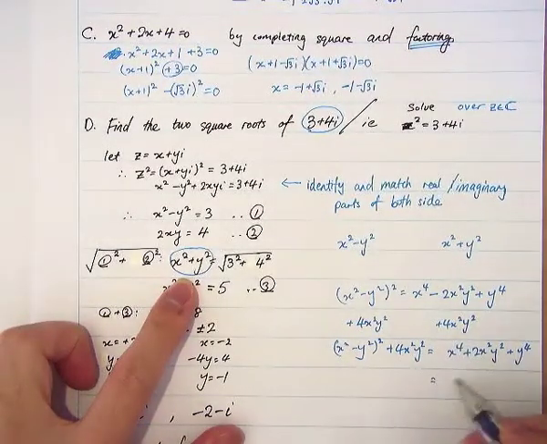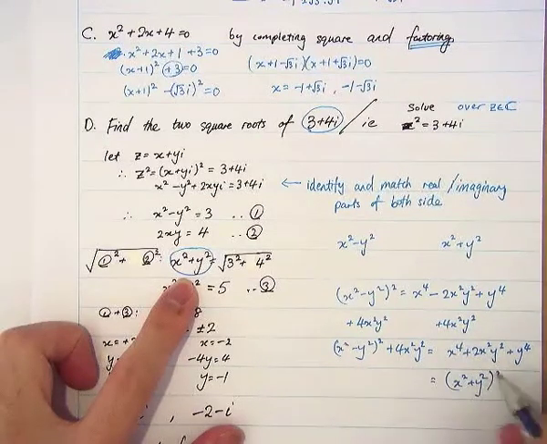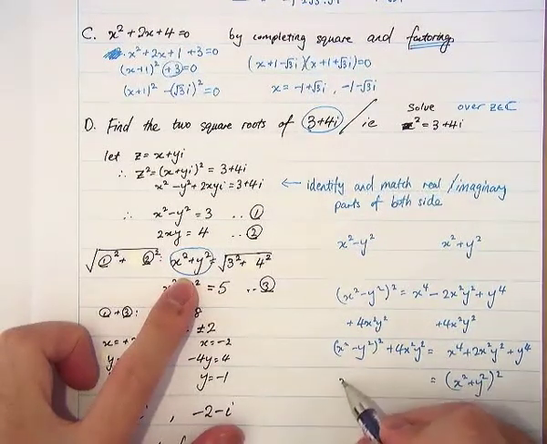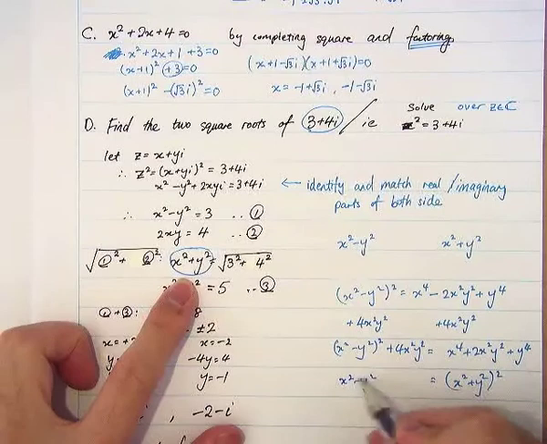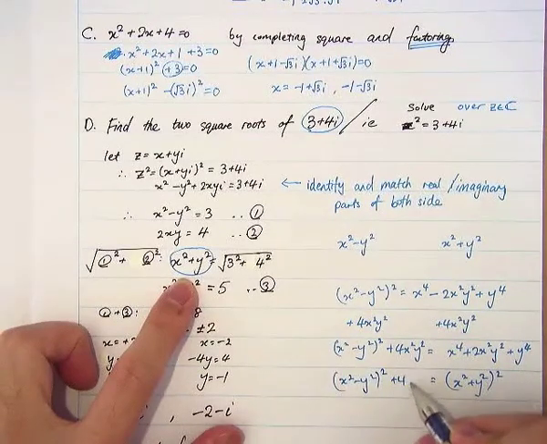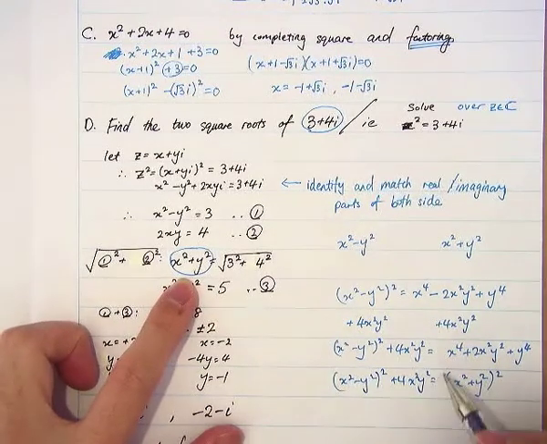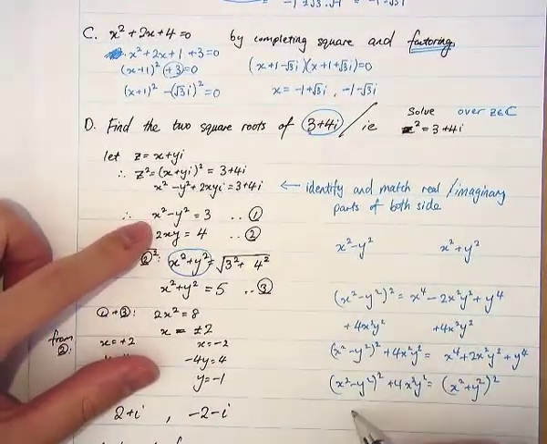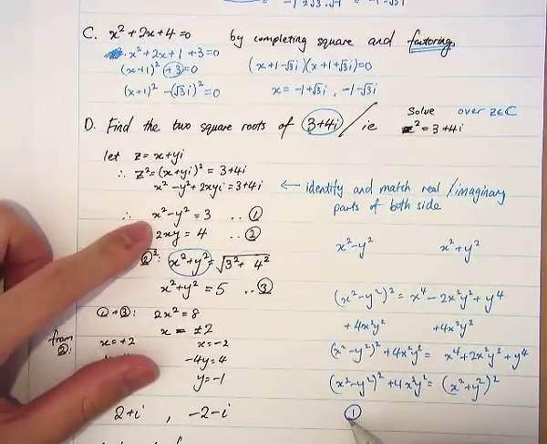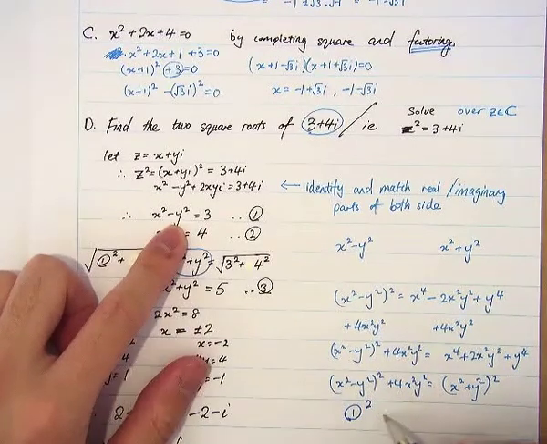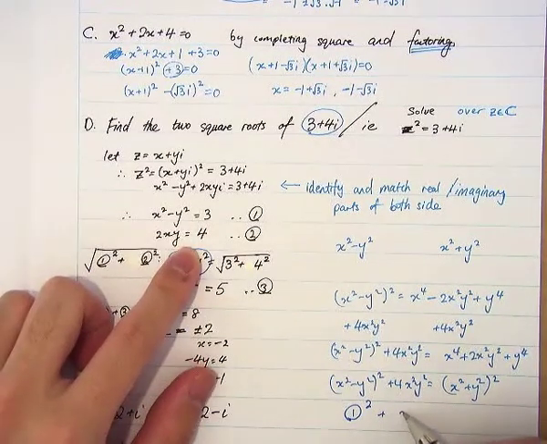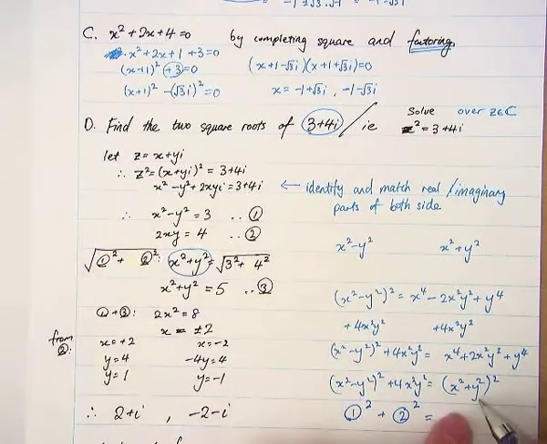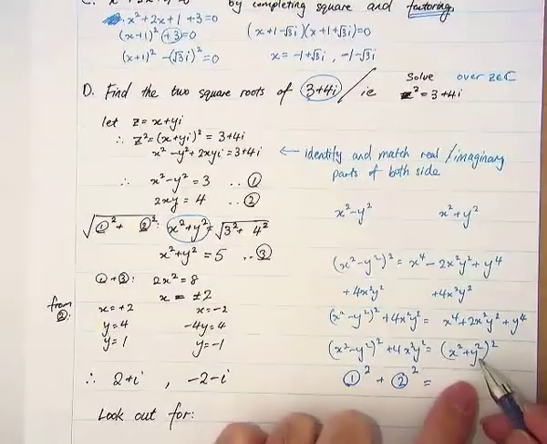Now the right-hand side simply is x squared plus y squared all squared, and the left-hand side is x squared minus y squared all squared plus, I'm just copying that down. In relation to the two simultaneous equations we had before, that was simply equation number 1 all squared plus equation number 2 all squared, and that gives us the square of x squared plus y squared.